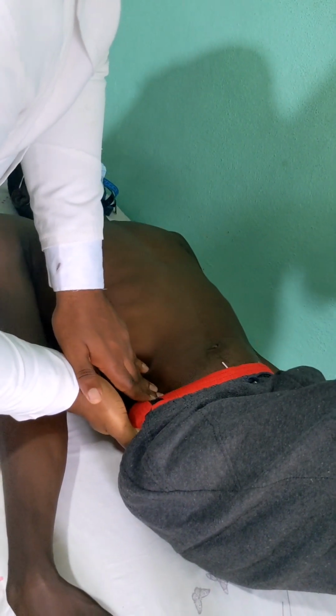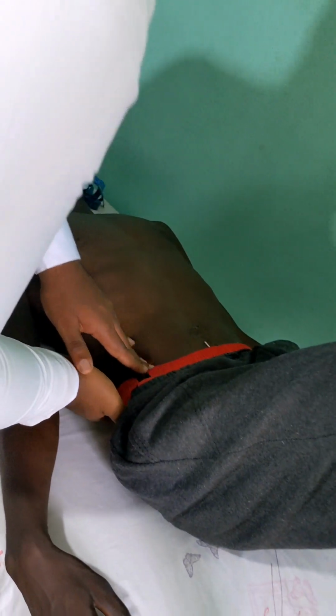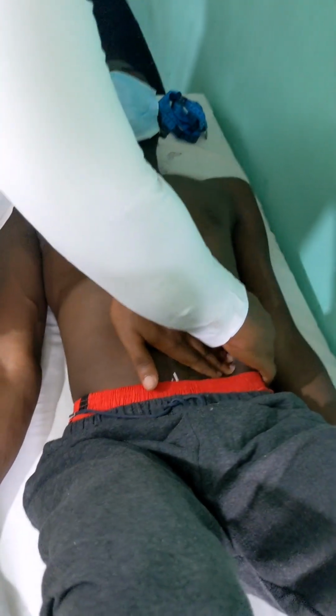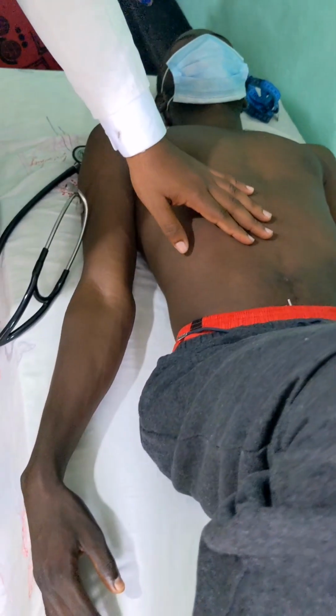Normally, you should not ballot normal kidneys. Only in case of a hydronephrosis or an enlargement of a kidney can you ballot it. So we'll do it on the other side. So I'm not capable of balloting his kidney.